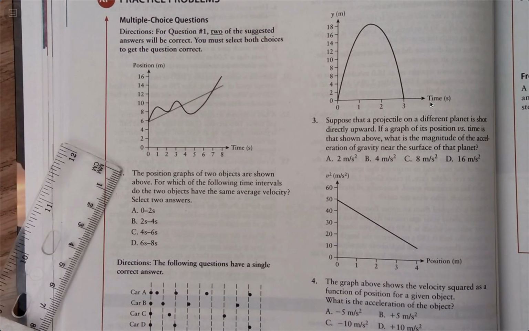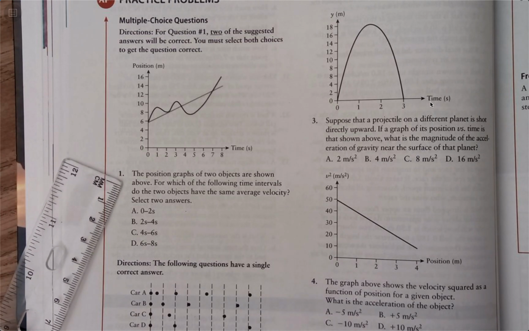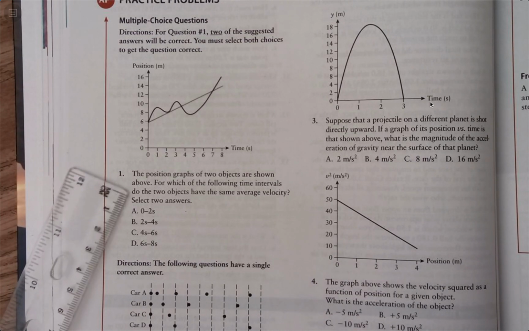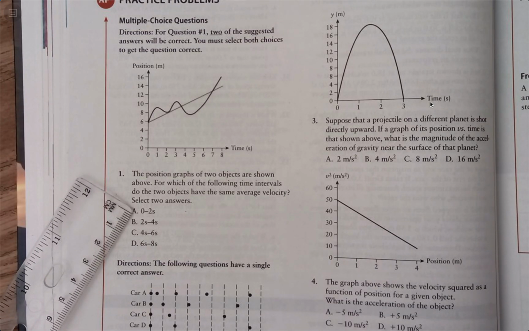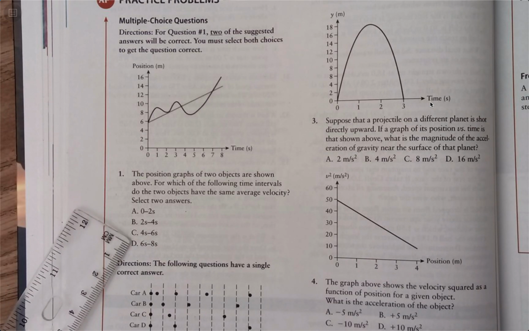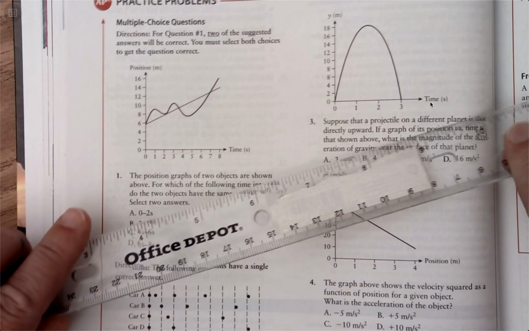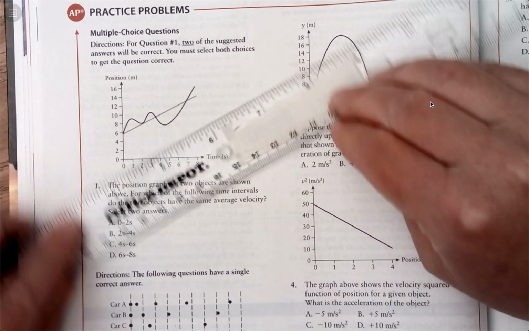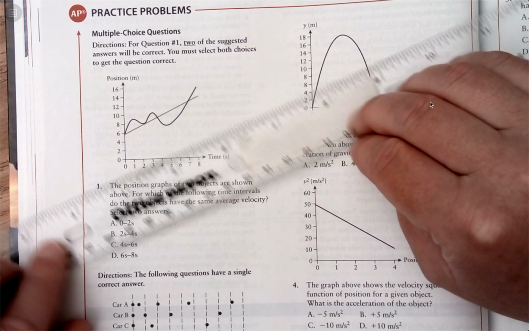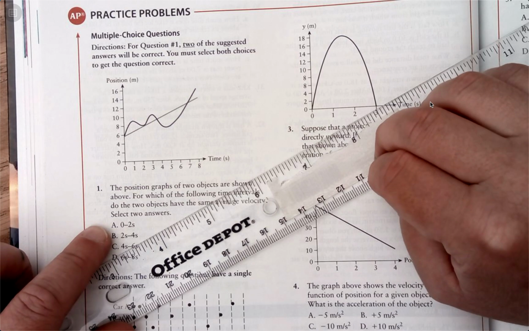So I'm going to be looking for a position on this position versus time graph. I want to see when these objects have the same average velocity during these time intervals: 0 to 2 seconds, 2 to 4, 4 to 6, 6 to 8. If we recall, velocity is the slope of your position versus time. So I'm going to take this ruler, a straight edge, so that I can see this. And we're going to have two of these answers.